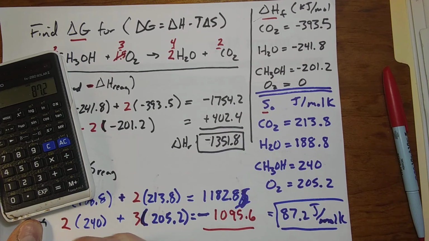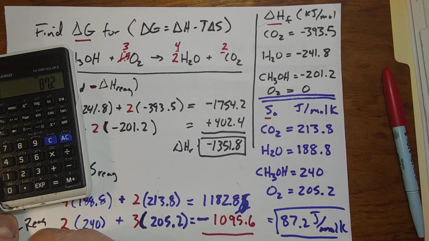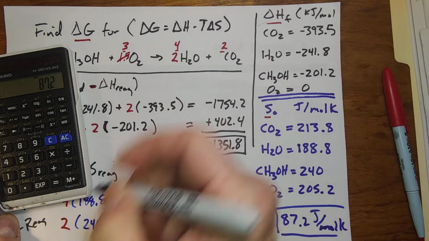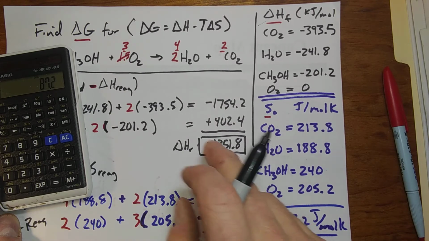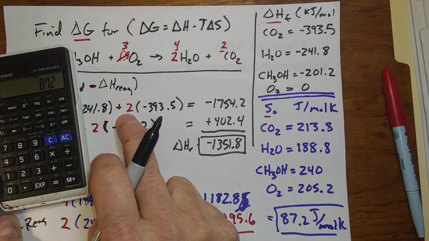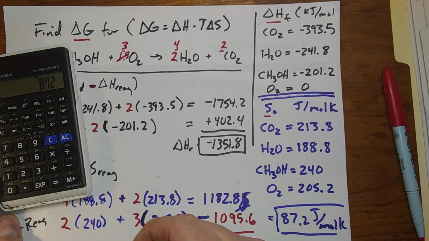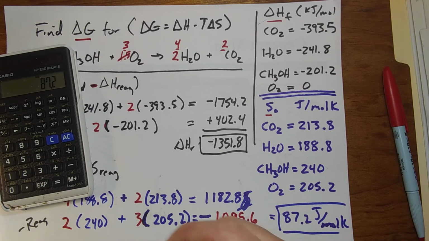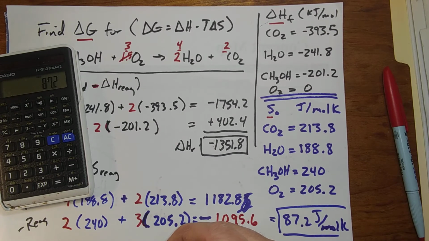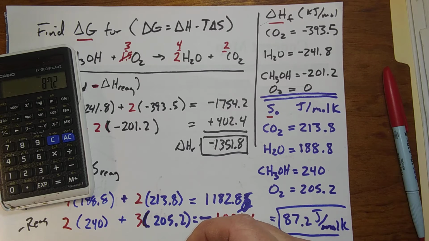I'll stay in black here. So delta G is equal to delta H, so I'm just going to write that in, which is minus 1351.8. And I'm just going to say kilojoules because these terms would have actually been in moles. So those mole terms have canceled out. So it's this value in kilojoules minus, at standard temperature and pressure, we say it's 25 degrees or 298 Kelvin.